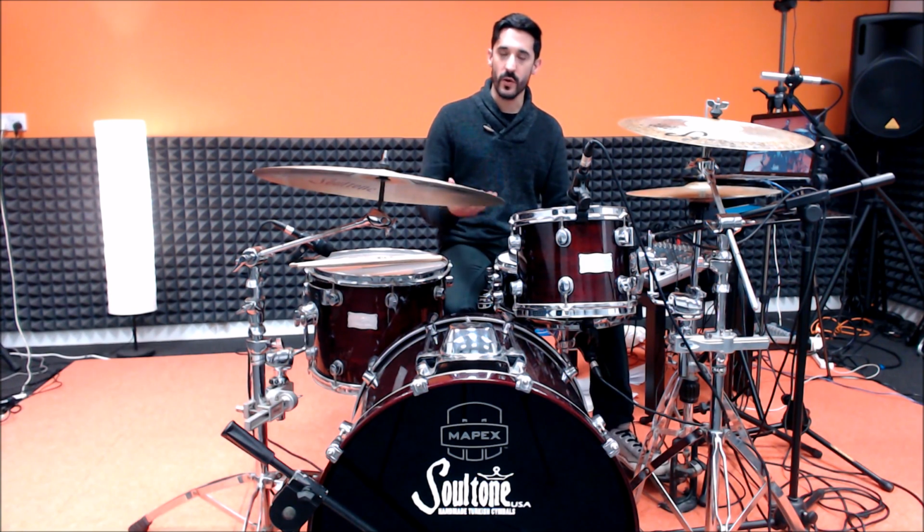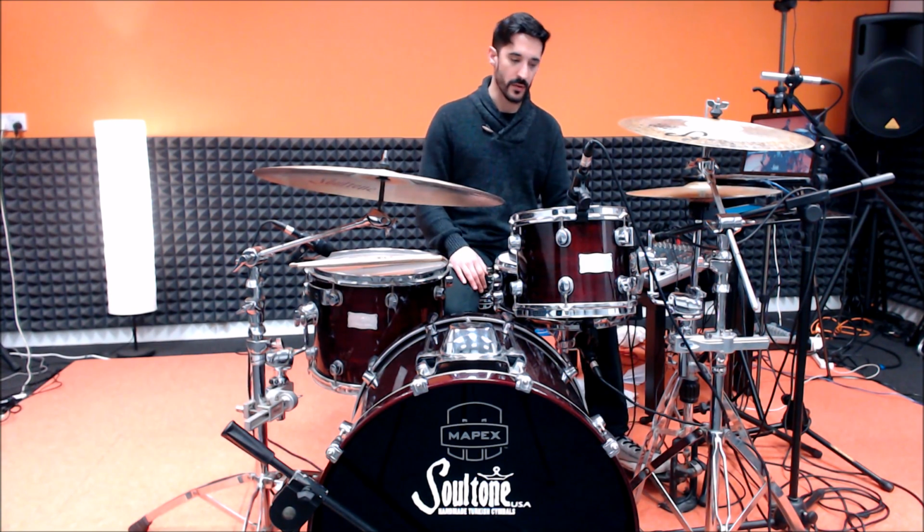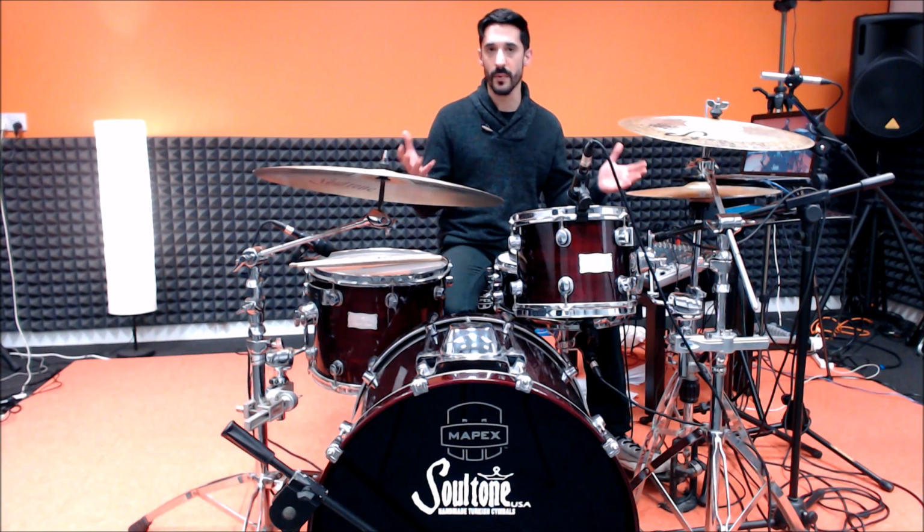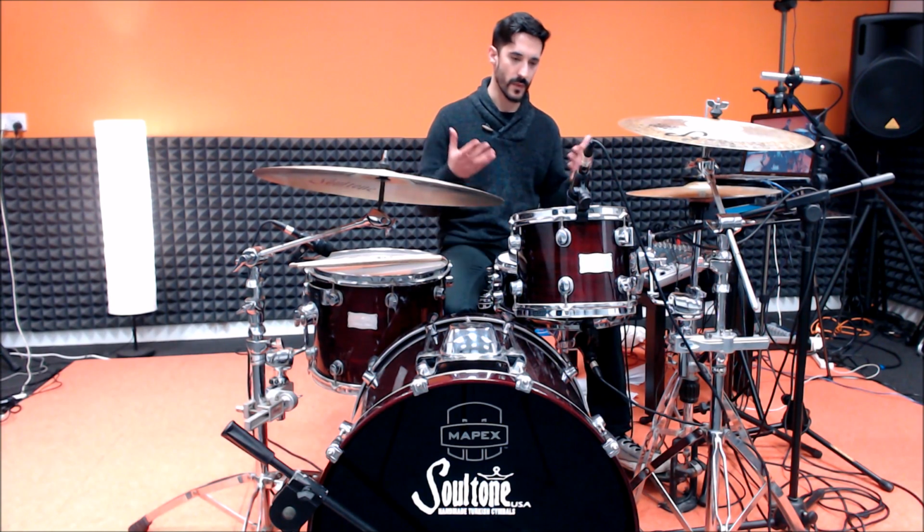This lesson is on how to play triplets and all the subdivisions of triplets in an odd time meter. So for example, if we use 7/8 as an example, we know that we have 7 eighth notes in a bar, and each eighth note is one pulse, one beat. From that point on, it's a bit easier to understand how eighth note triplets fit into this bar.